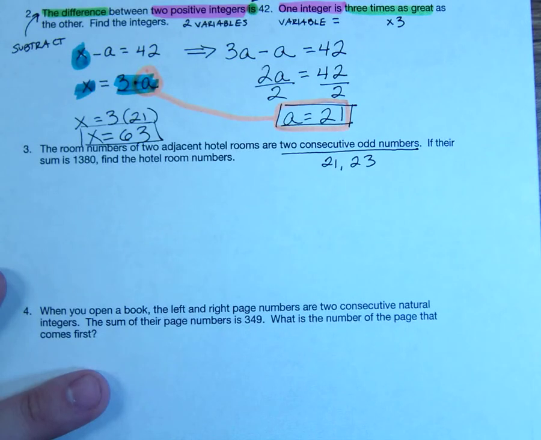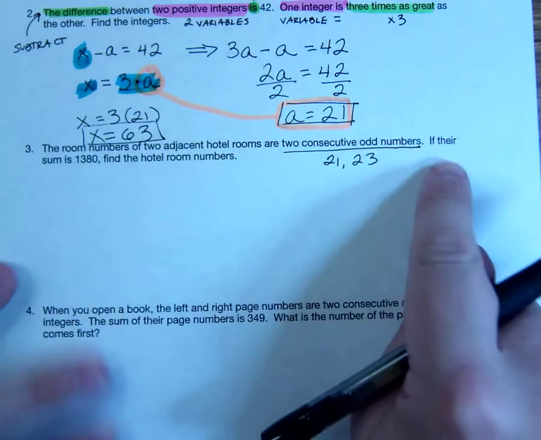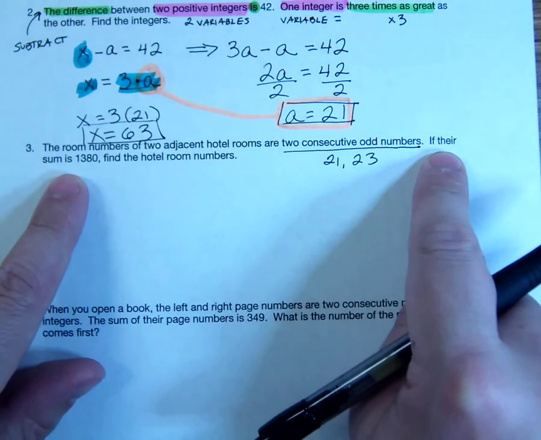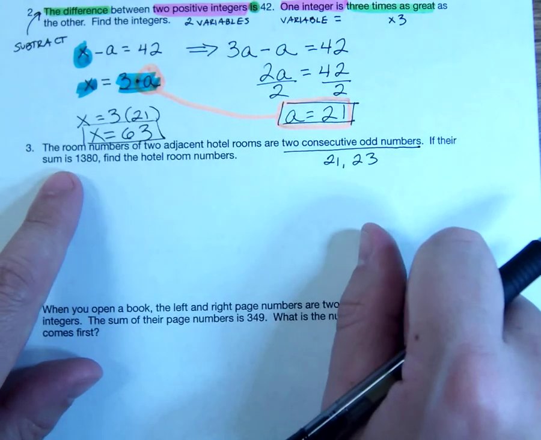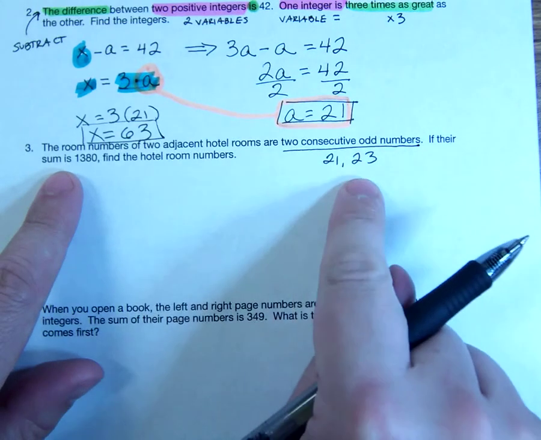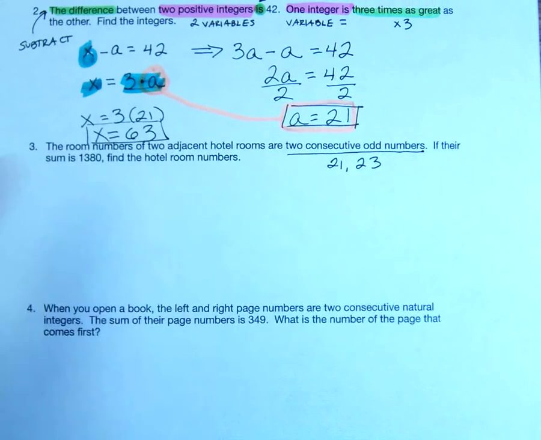I know 21 and 23 can't be the answers. Why not? Other than because I just made them up. How do I know those can't be the two numbers? What's the next sentence say? Their sum is 1380. Refresh my memory. What did sum mean? If I do 21 plus 23, do I get 1,380? No, I don't. I'm off by quite a bit.